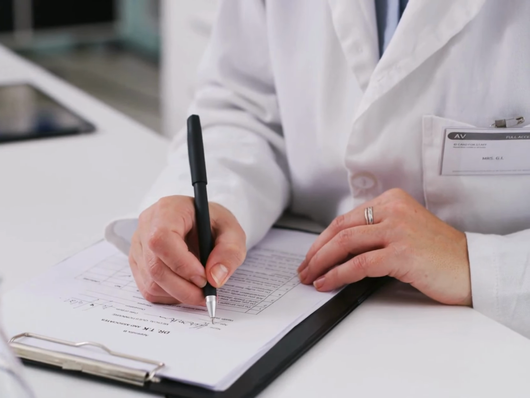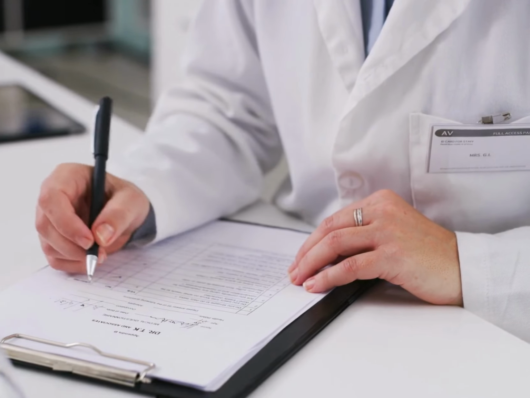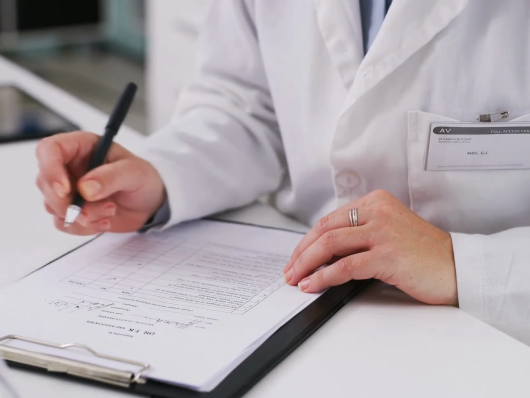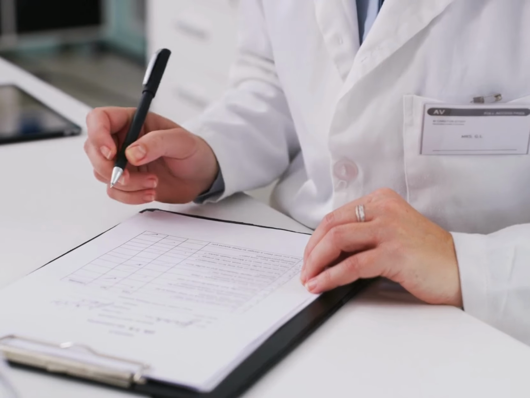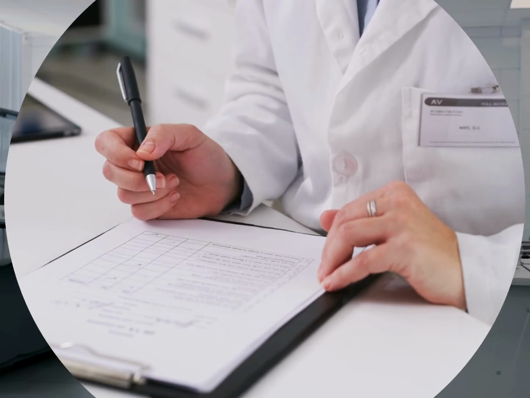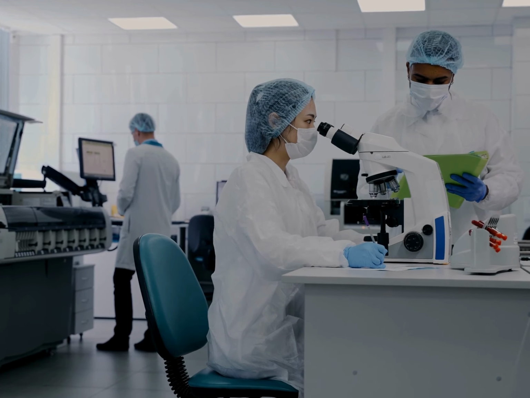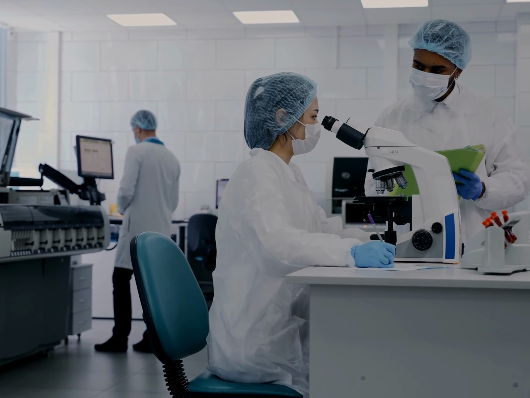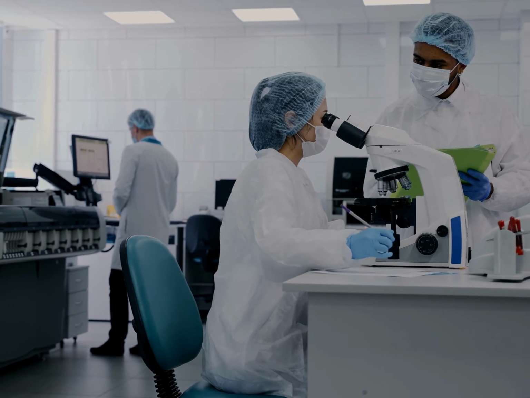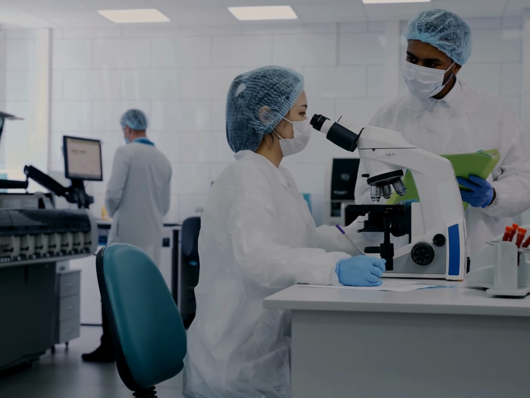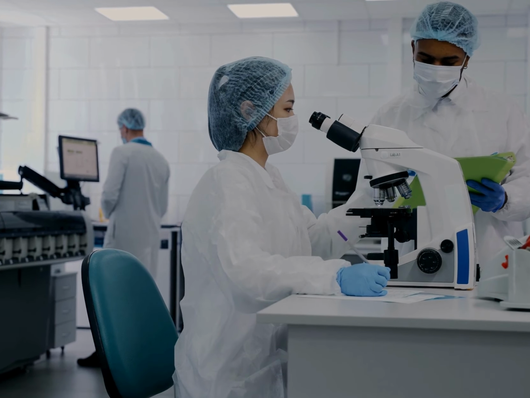So whether you're designing a new protocol or updating an existing one, remember, every step in clinical research must be intentional, documented, and approved. It's not about slowing down innovation. It's about doing it ethically, safely, and with full accountability.